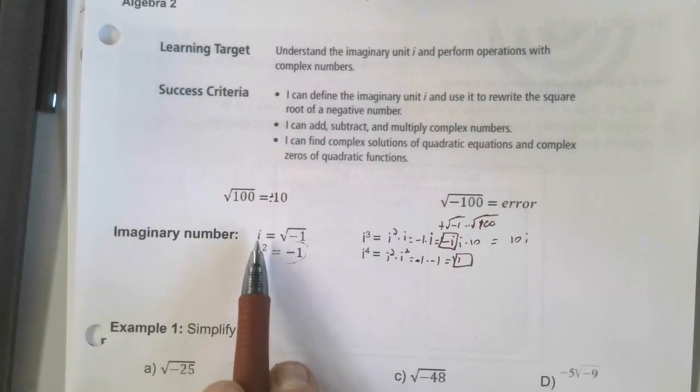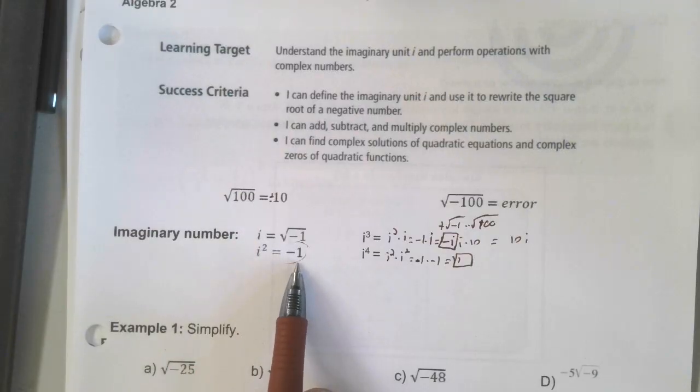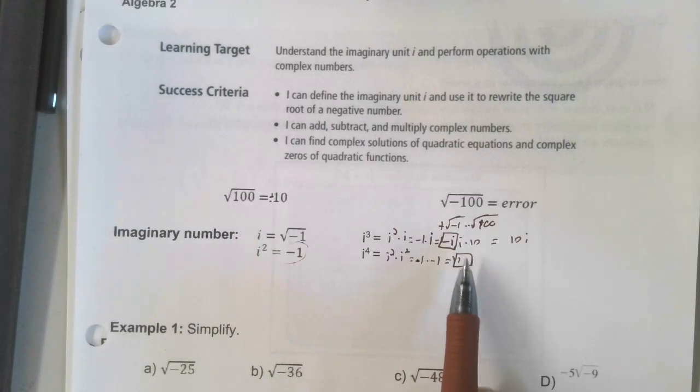So notice you go from i to negative 1 to negative i to 1.